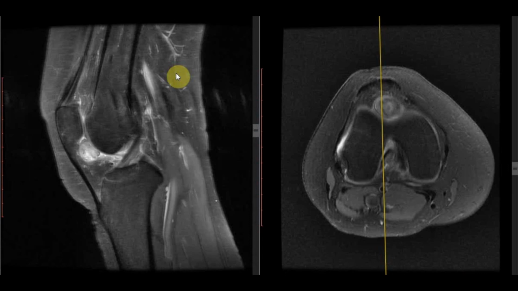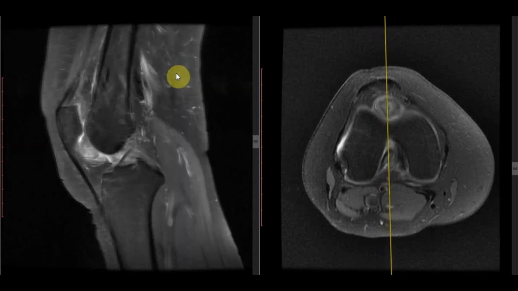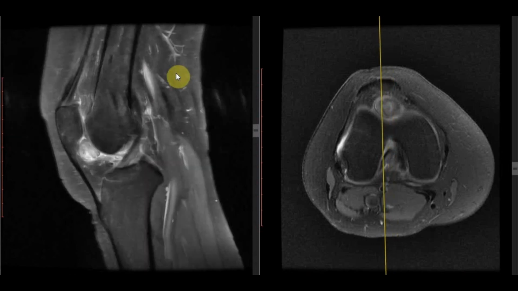Focal PVNS is most commonly located within the posterior aspect of the upper fat pad, and this is a classic imaging appearance of focal PVNS. PVNS is of two types: the diffuse one, which involves the joint cavity as a whole, which presents with diffuse synovial thickening and hemosiderin deposition, and the other variant is the focal PVNS, in which we see a focal mass within the joint, and it shows areas of hemosiderin deposition.